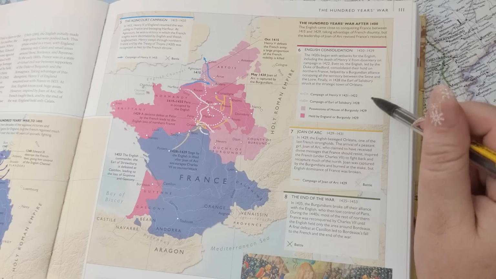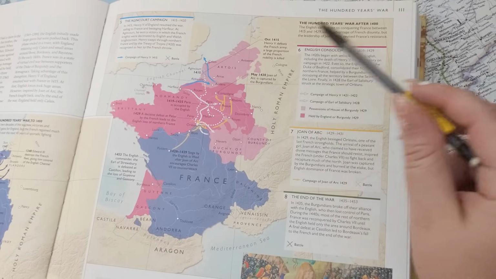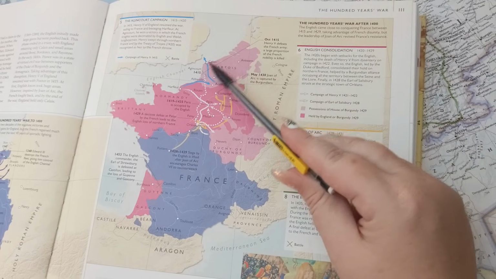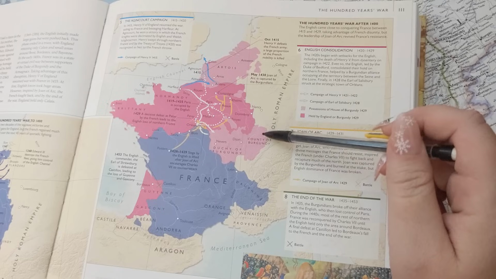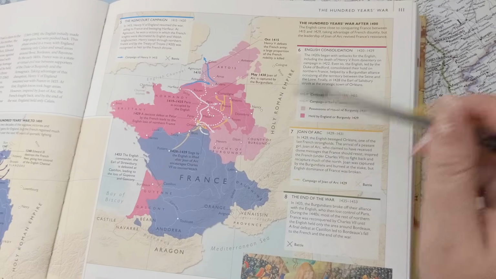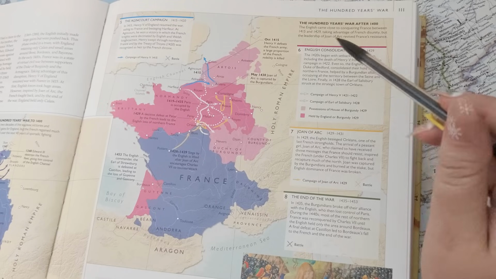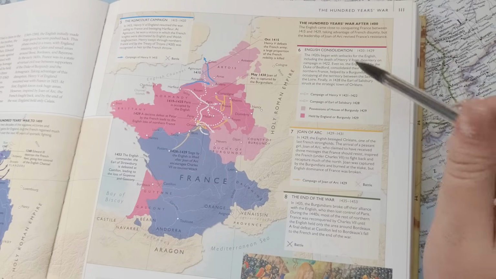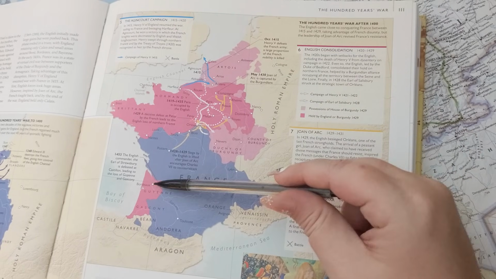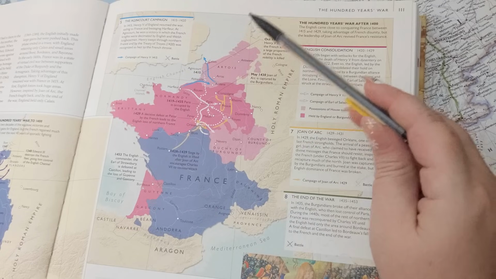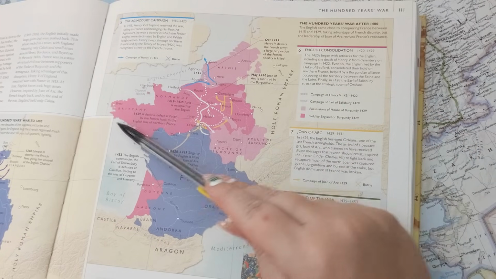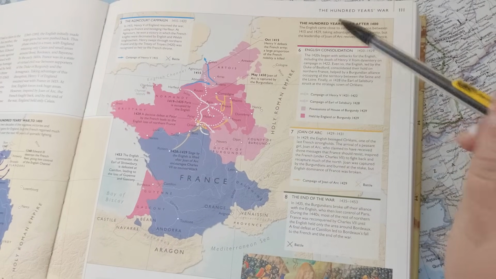This light pink is the possession of the House of Burgundy. In 1429, you can see Artois, and there's Burgundy. And the dark pink is held by England or Burgundy in 1429. That's very fake, but we have Gascony down here and all this area over here.